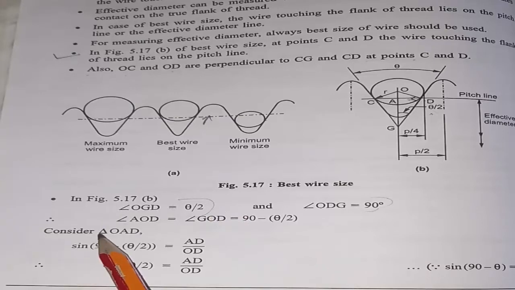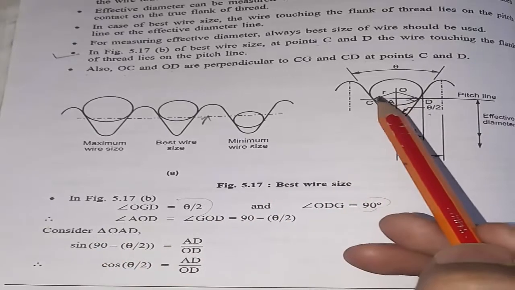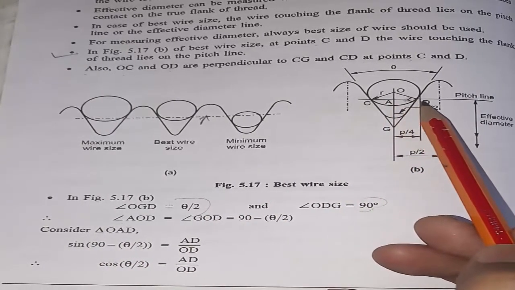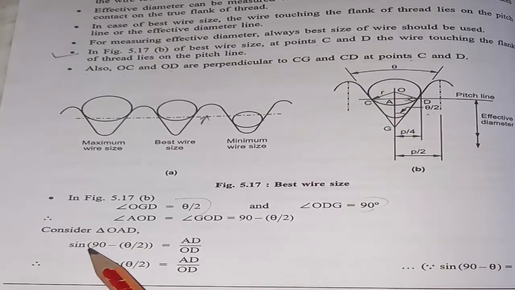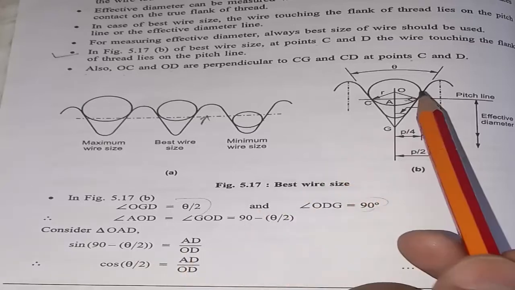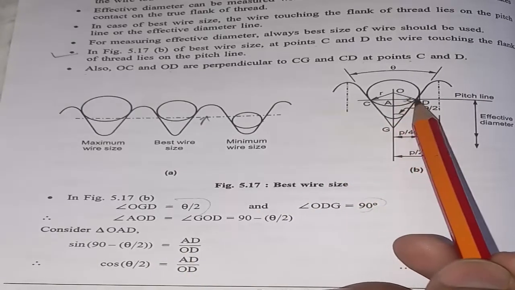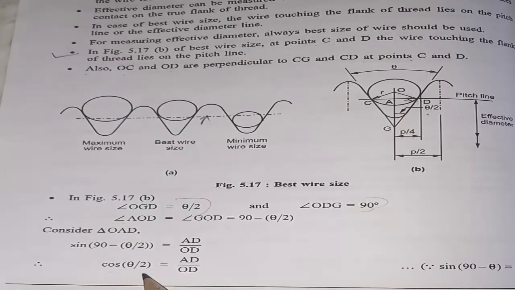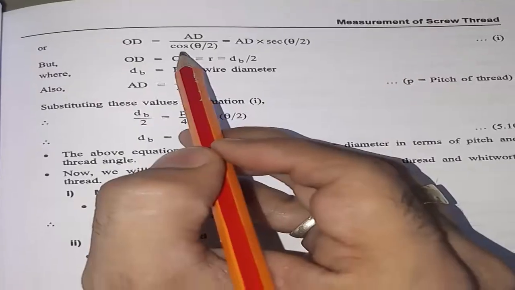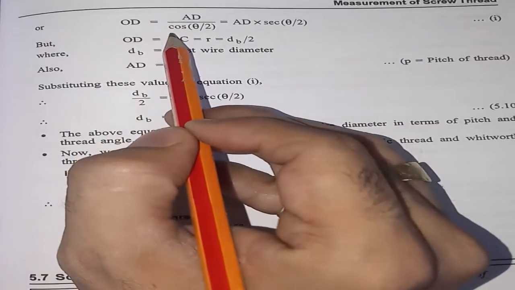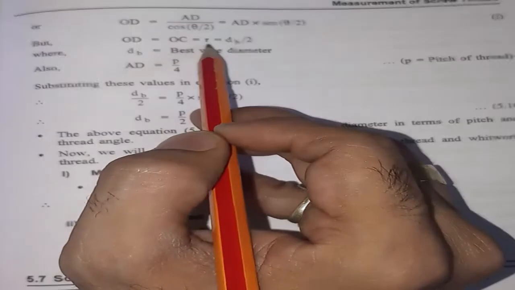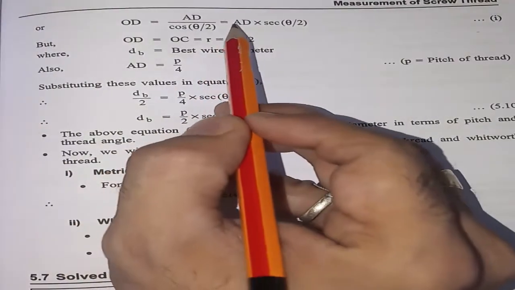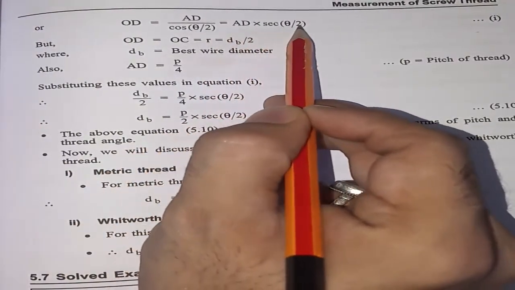Now consider triangle OAD. Sin of 90 minus theta by 2 is equal to AD upon OD. Okay, from this triangle, AD upon OD. So sin 90 minus theta by 2, that is cos theta by 2, equals AD upon OD. So we can write OD is equal to AD upon cos theta by 2, so AD into sec theta by 2.